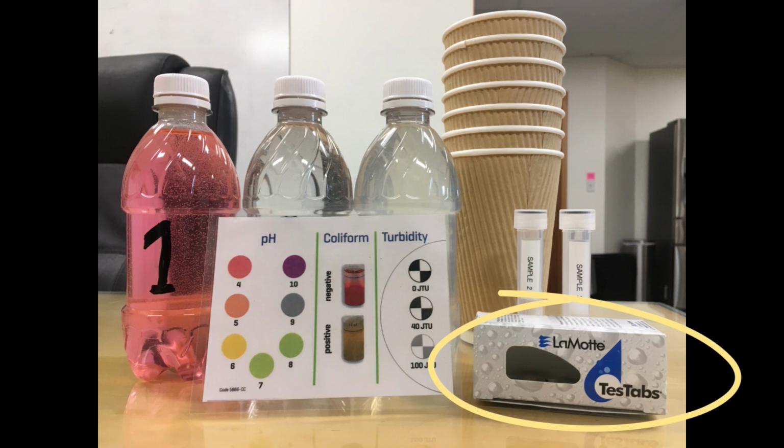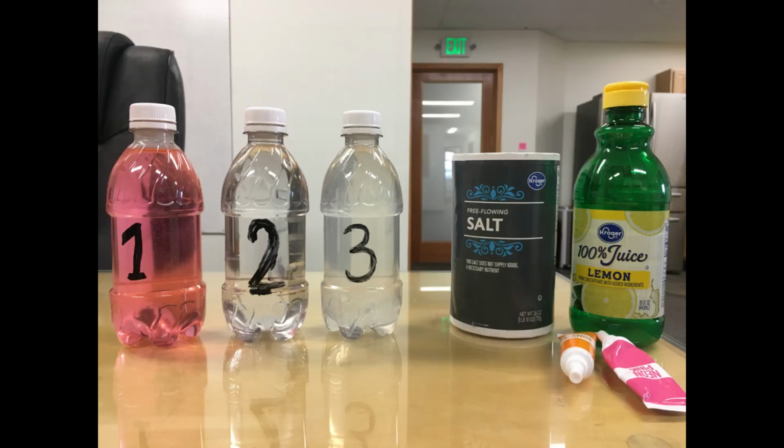And you can do that using test tabs like you see here, or you can even use paper strips, and we'll talk about how to use both. Do note that each small group will need all of these materials. So as an instructor, you'll need to do some math to figure out how many water samples, how many paper cups, etc.